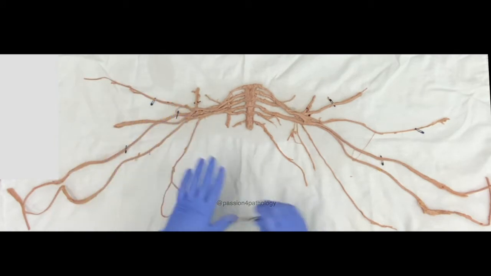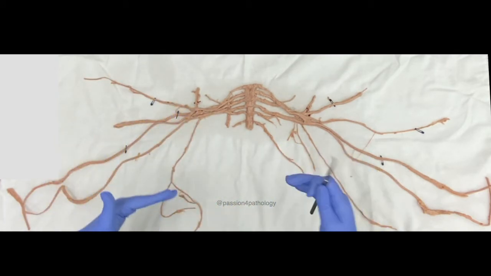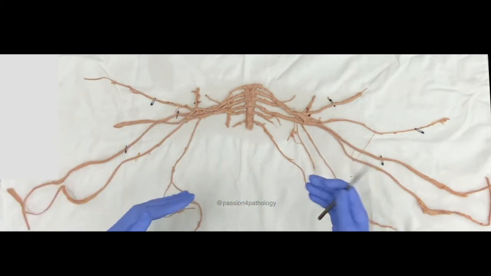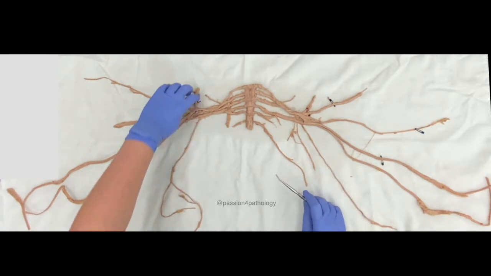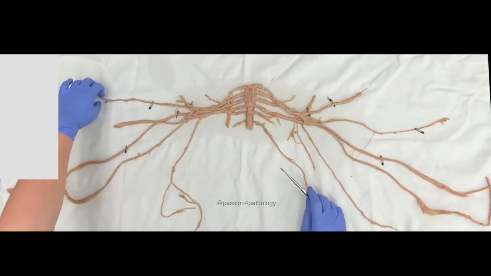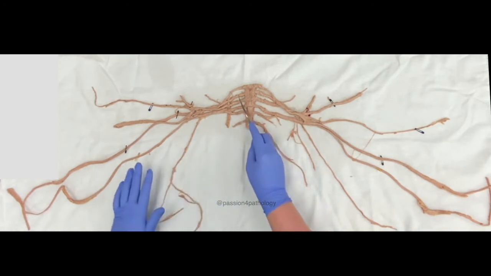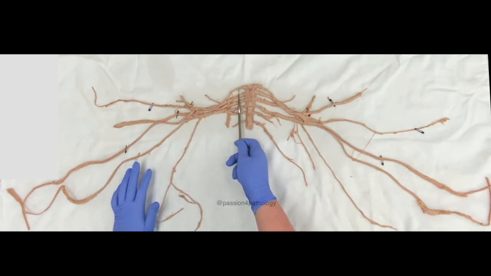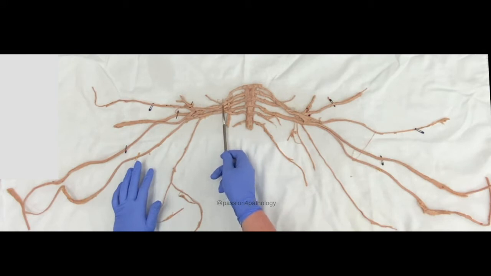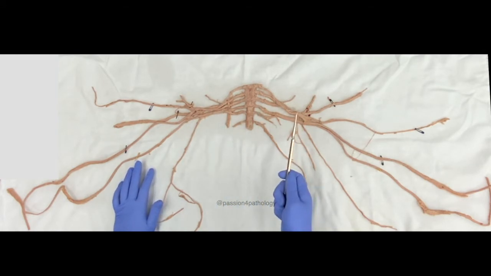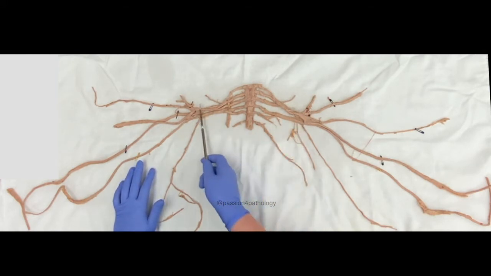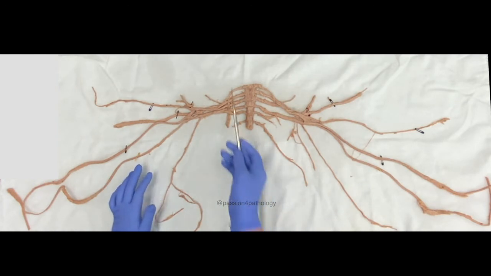If that's new to you, stop there, digest that, and then when you're ready to learn more, come back to this, okay? So the other branches, I like to split this up by where they're coming off the actual plexus. So you're going to have some branches that are coming off the roots. You're going to have some branches coming off your trunks. You don't have any branches coming off the divisions. Then you're going to have your cords. You're going to have branches coming off the cords. So with that, let's start with the roots.